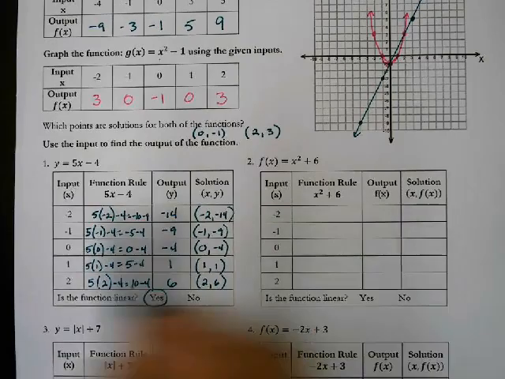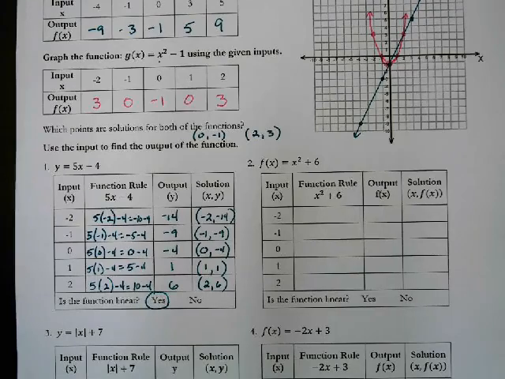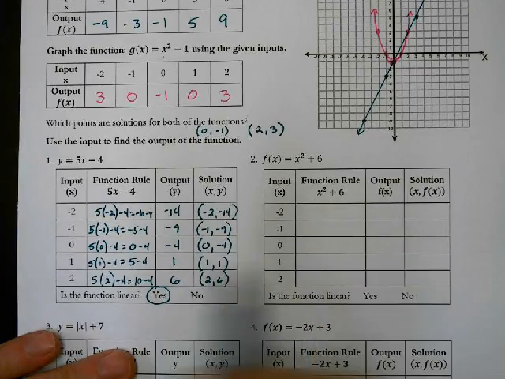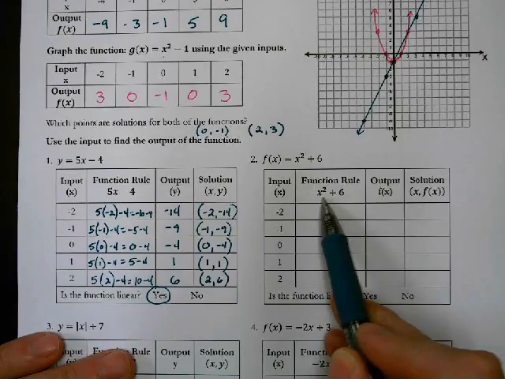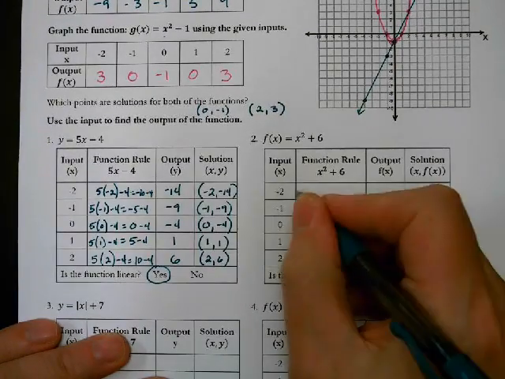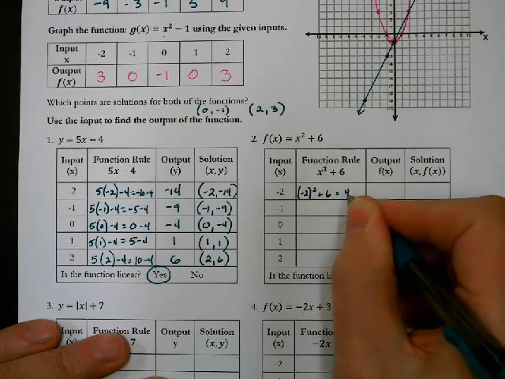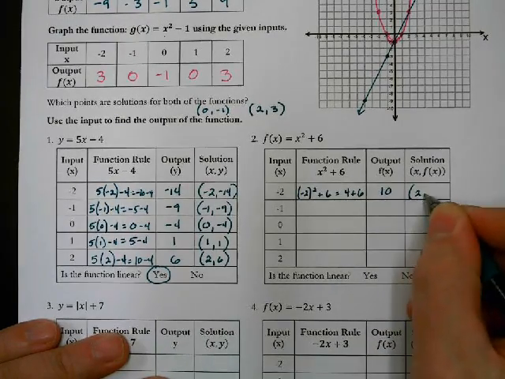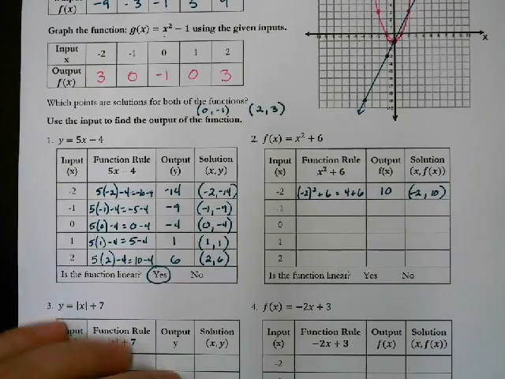Okay, next one, f of x equals x squared plus 6. So I just used f of x instead of y. They're the same thing. It's just indicating to us that, yes, we are looking at a function. So we're going to use the function rule x squared plus 6. This means we take our input and we square it, or multiply it by itself, and then add 6 to it. So my input of -2, I'm going to square it and add 6. So that would be 4 plus 6, which is 10 as an output. Input -2, output 10. So there's one of my solutions.